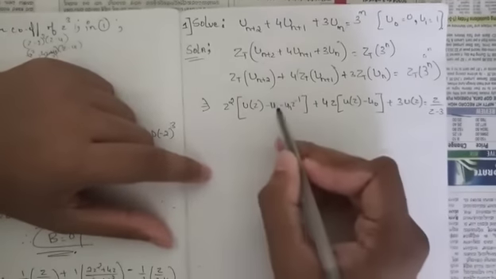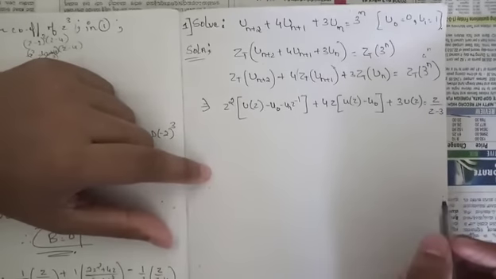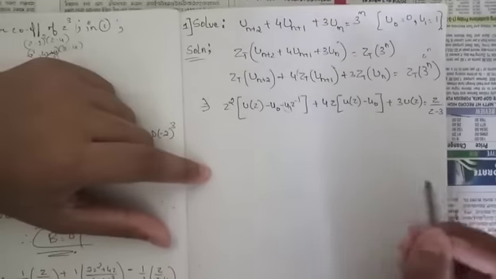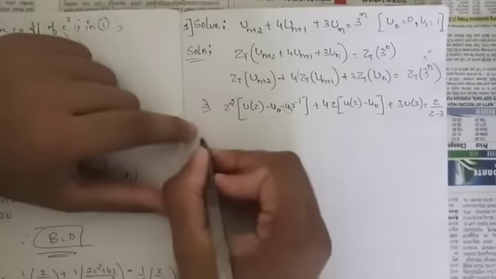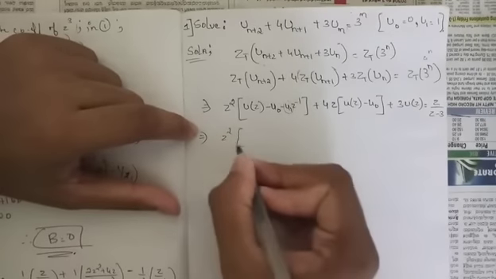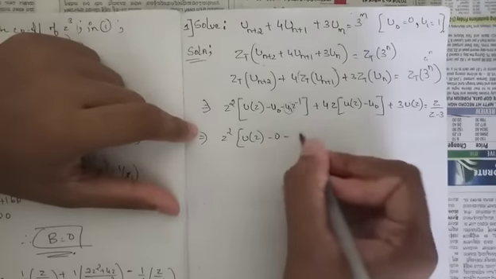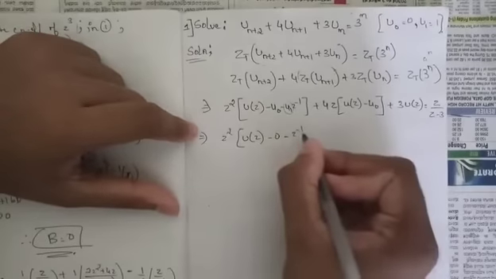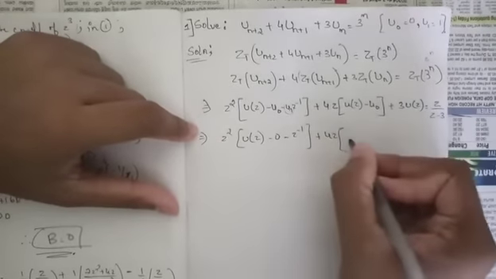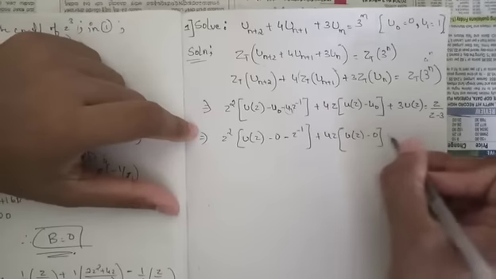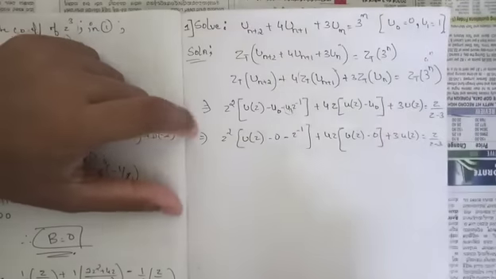Okay, so now here we have u0 and also u1, and we have the fixed values given in the question. So by substituting we get u of z, the value of u0 is 0, minus the value of u1 is 1, so I'll write it directly as z inverse, since u1 is 1, plus 4z into u of z minus 0 plus 3 into u of z equal to z by z minus 3.